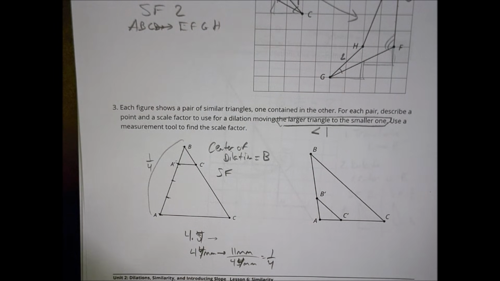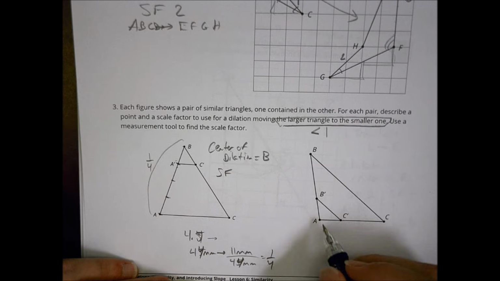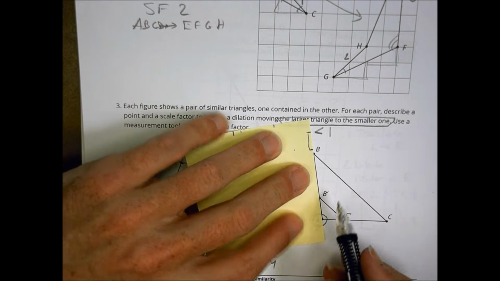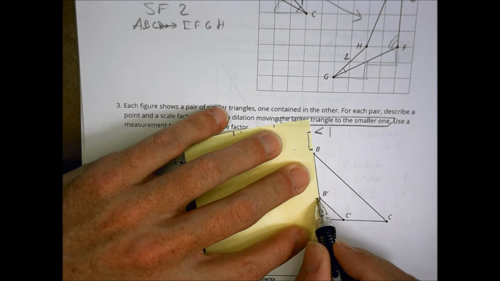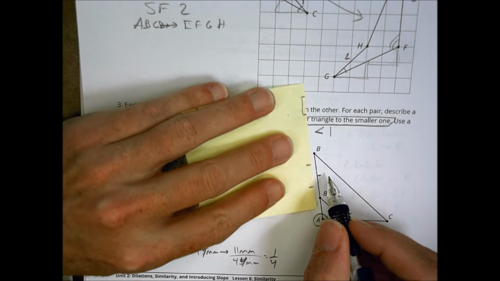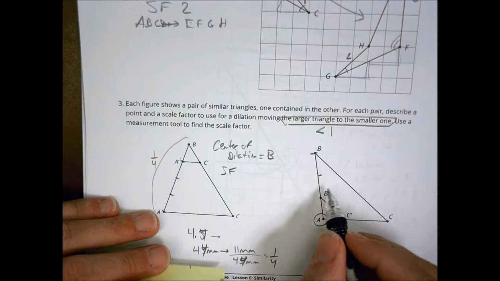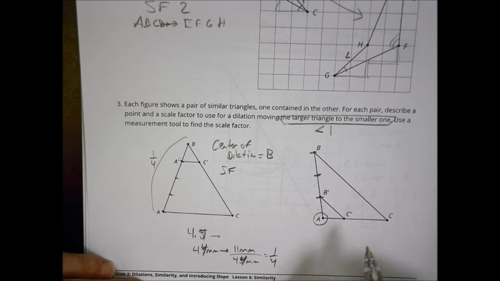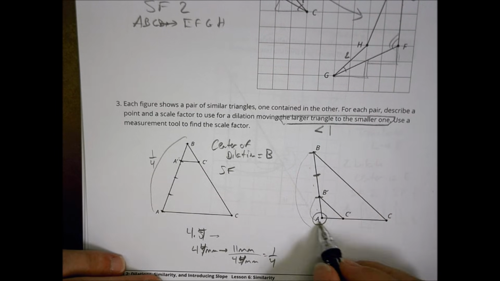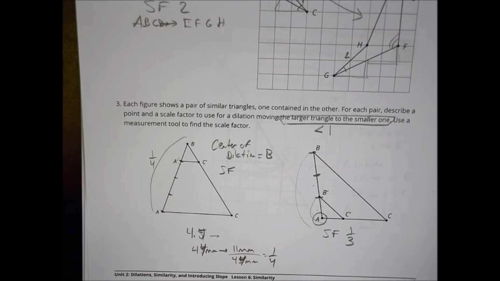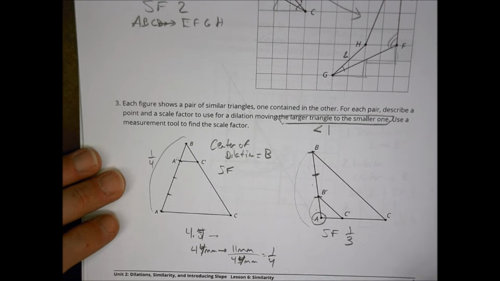Over here, our center of dilation, we would say, would be A for how everything's moving around. And if I take a look at this, using just the paper version, the distance from here to here, I would go there to there, and I can go there to there, and it lines up. So this thing is really broken into thirds. 1, 2, 3. So to go from the whole down to the bit is going to be a scale factor of 1 over 3. And that's, again, not using a measurement tool. I realize that, but it's just not working out very nicely with this one here.